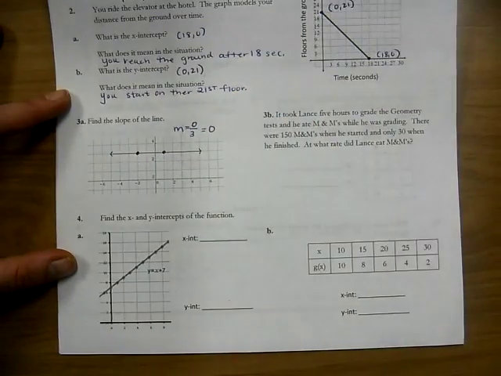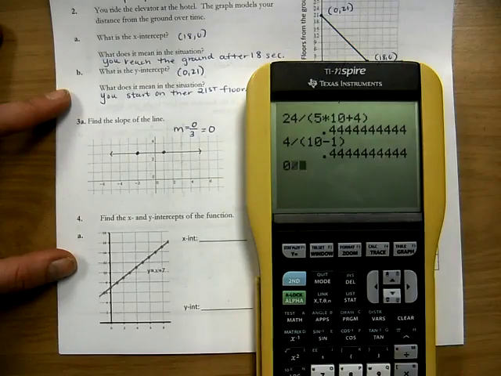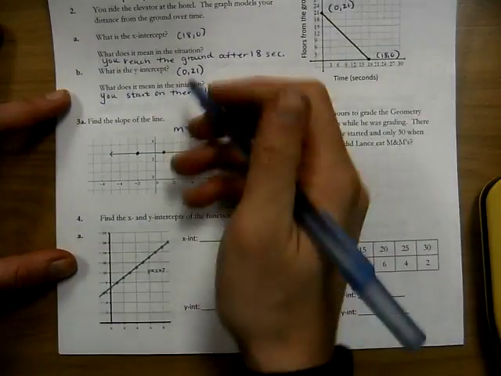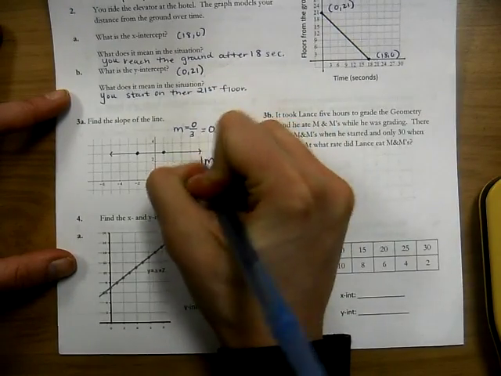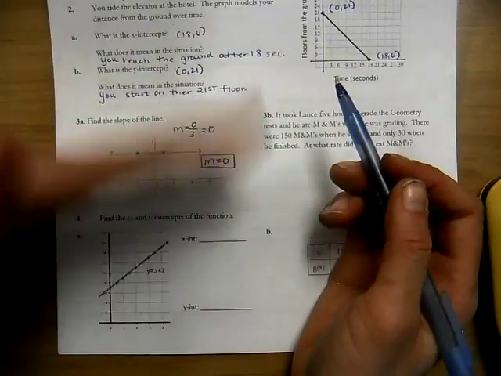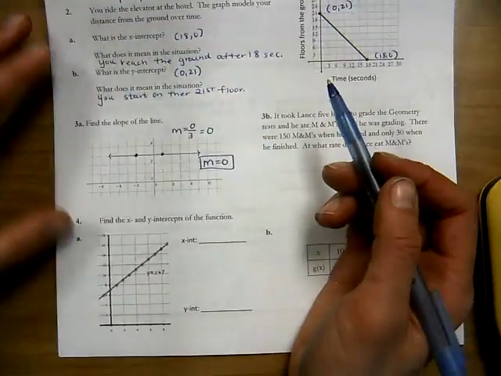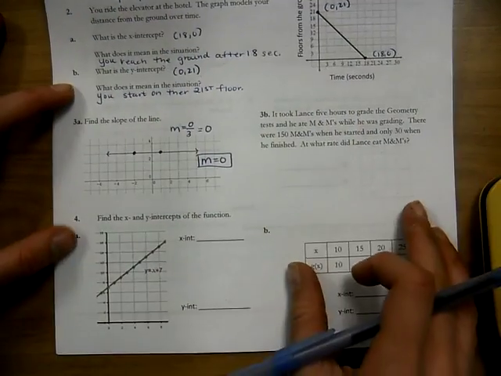And if we punch in our calculator, we'll see that 0 divided by 3 is 0. So our slope is 0. Now some people just memorize that if this is a horizontal line, the slope is 0 because you're not increasing or decreasing. So if you're not increasing, you're not decreasing, then your slope would be 0. That's another way people can think about it.